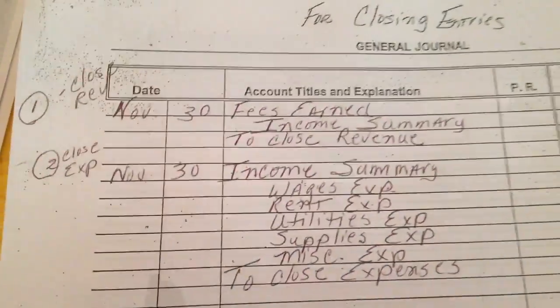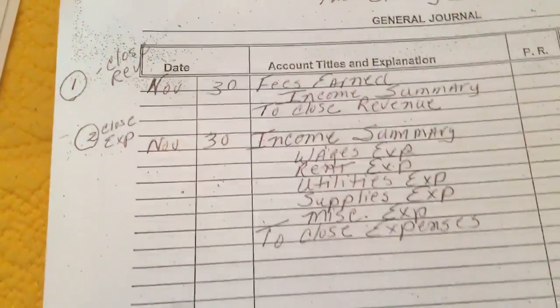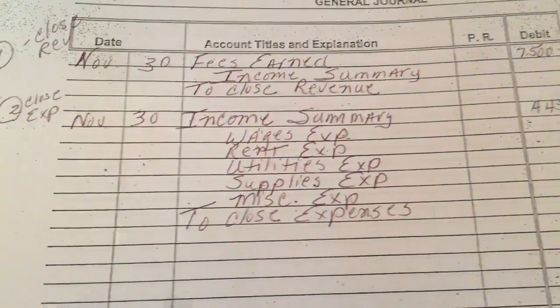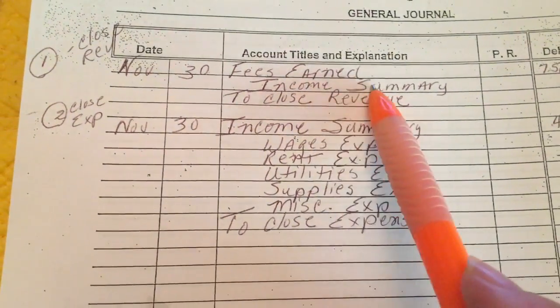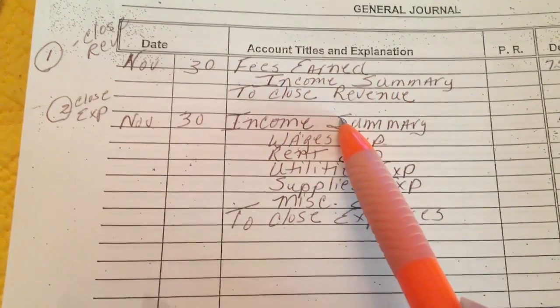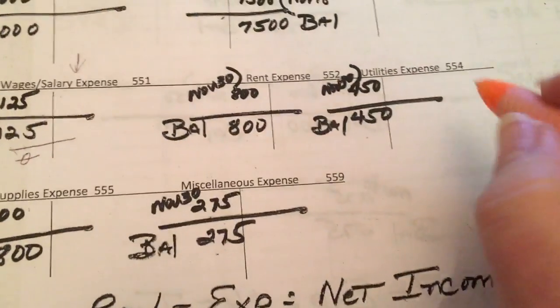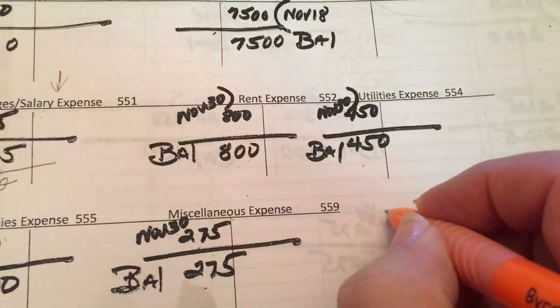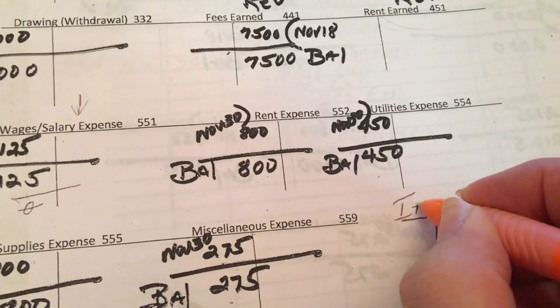Okay. So you've closed your revenues, you've closed your expenses. Now, the third thing we want to do here is to get rid of this temporary holding account, this income summary. Okay? And so we want to look and see what the balance is. Now let's just do another little T account down here. I'm not ready to start posting, but let's make a T account called Income Summary.